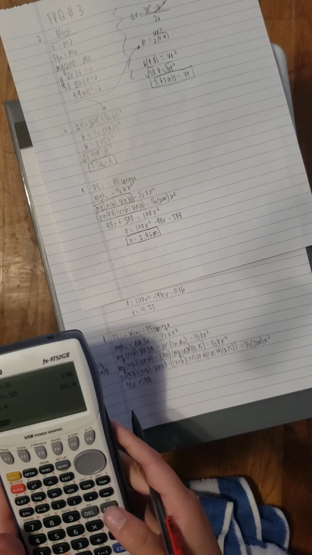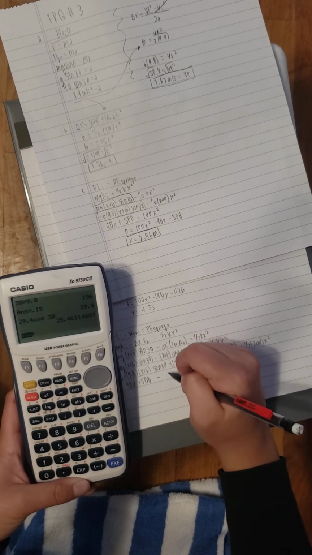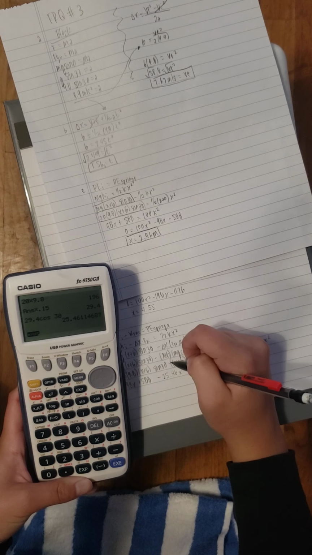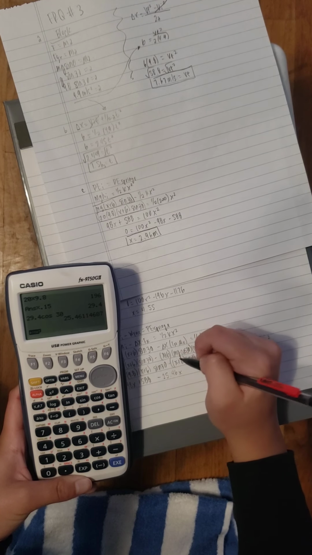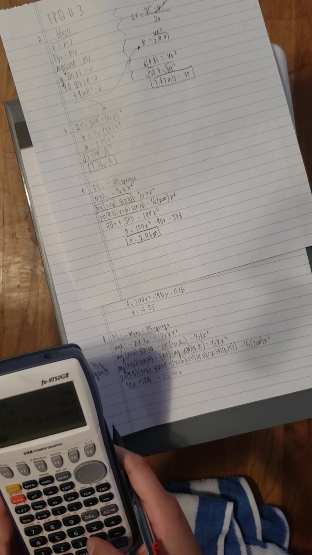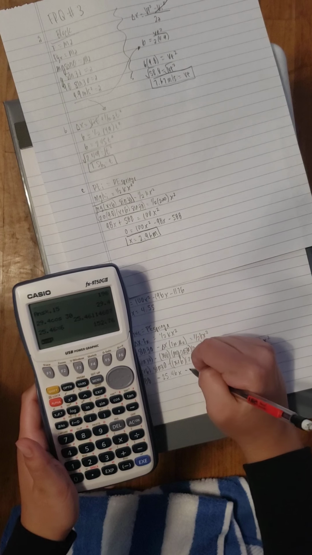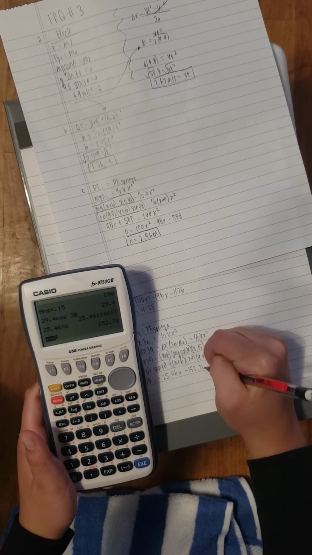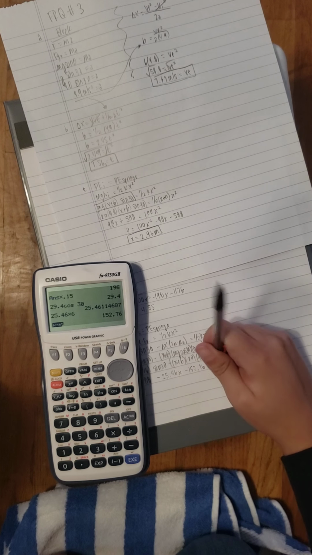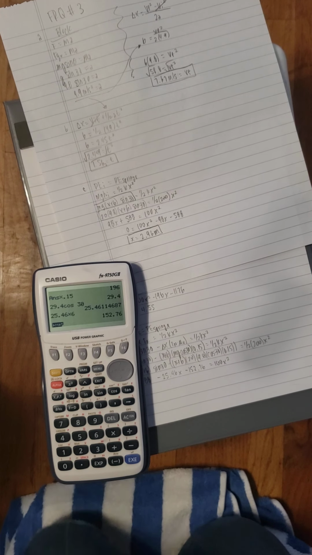This time it's cosine 30. And you also have to remember to distribute this negative.